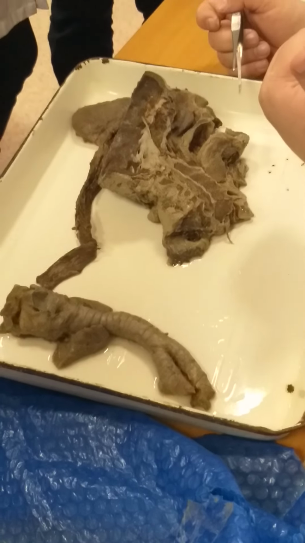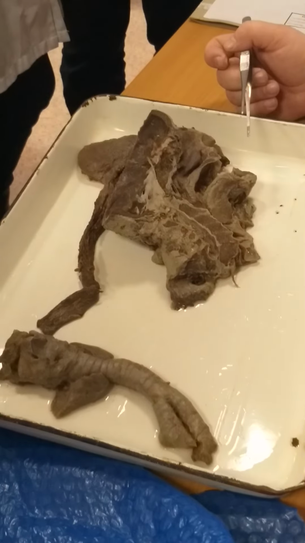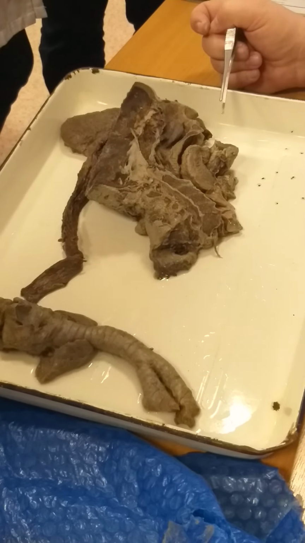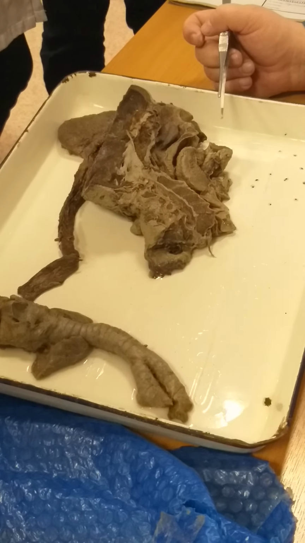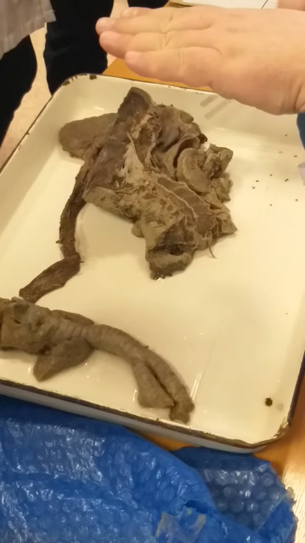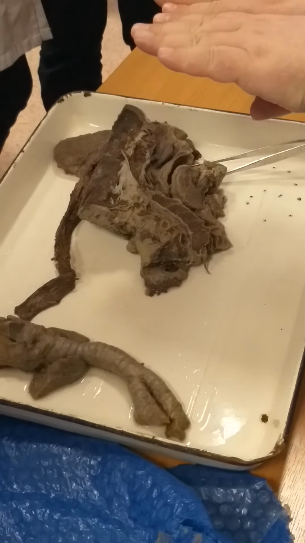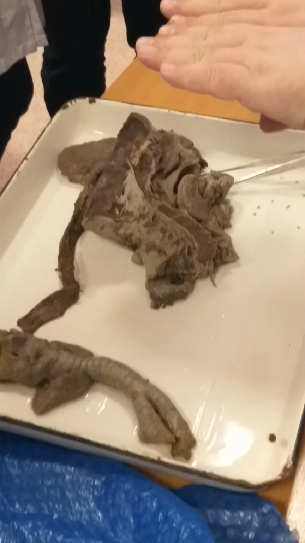Palatine process of maxilla and lamina horizontalis of the palatine bone, good. The floor of the cavitas oris propria forms with the help of a muscle, who remembers? What is the name of the muscle which participates in the diaphragm of the mouth? Mylohyoid muscle, musculus mylohyoidus, good.